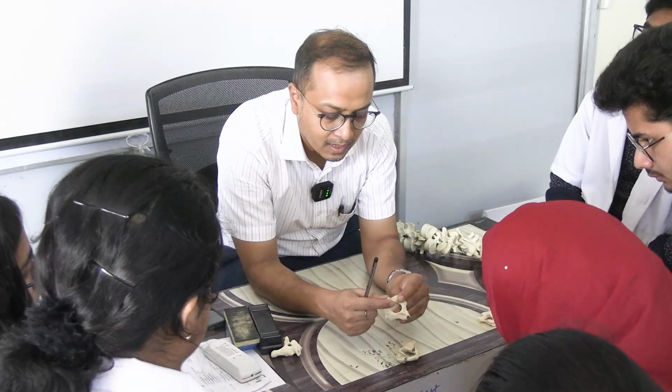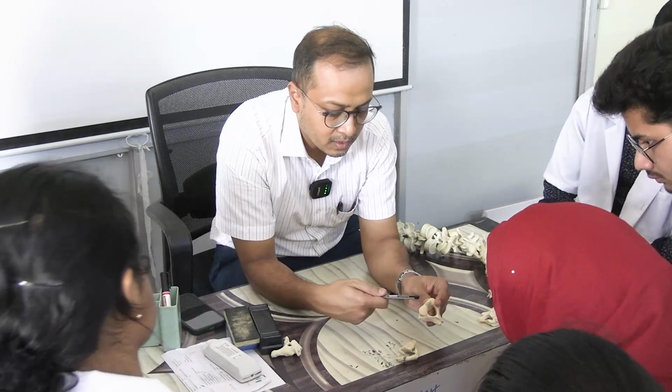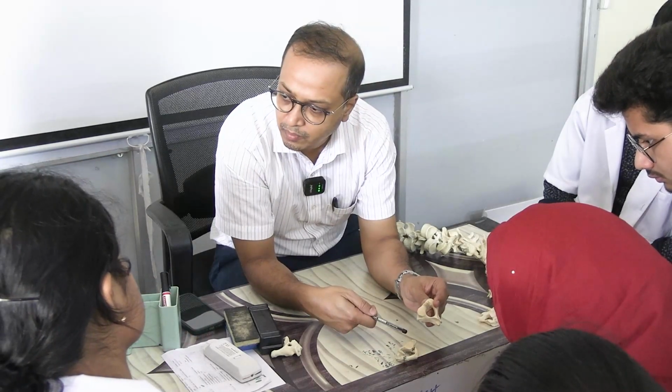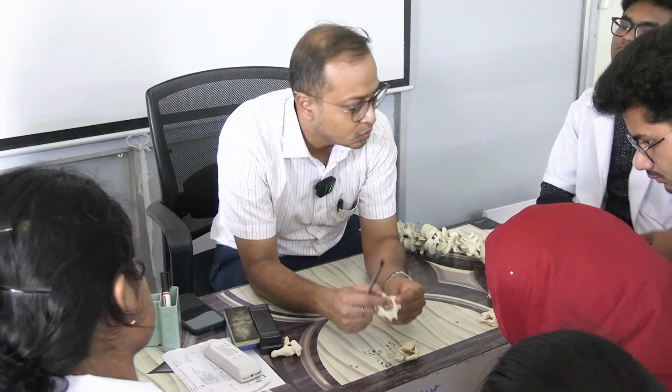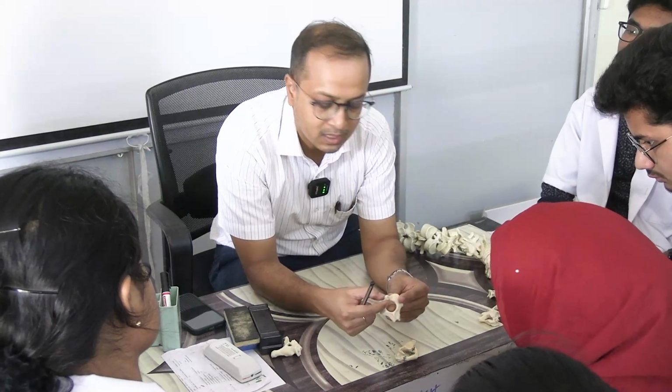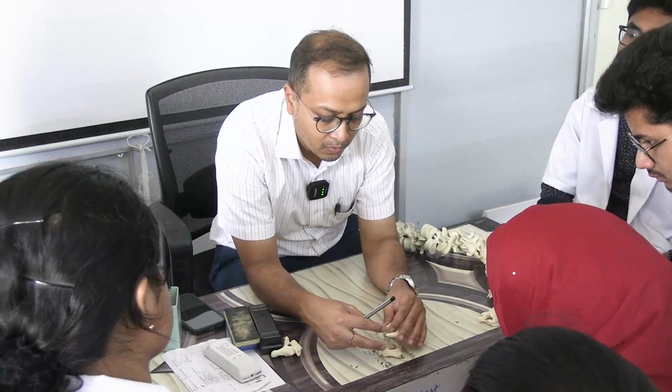What is dens? Dens is the separated part of the body of the C1 vertebra. This C1 vertebra body is separated out while developing, and it is planted on the body or superior surface of the C2 vertebra. That is why it came here and makes a projection like this. This particular projected part we call dens.